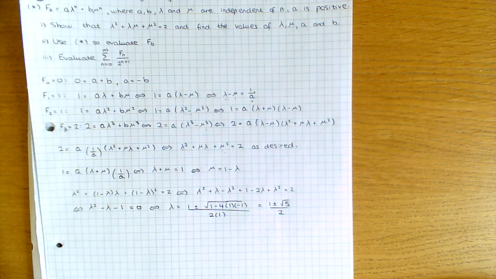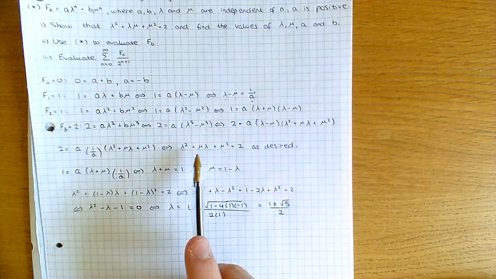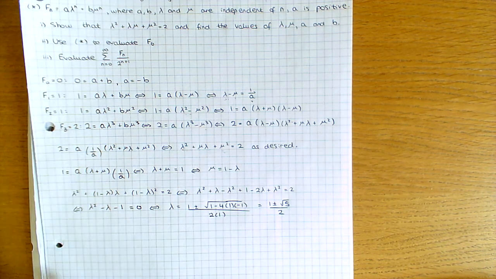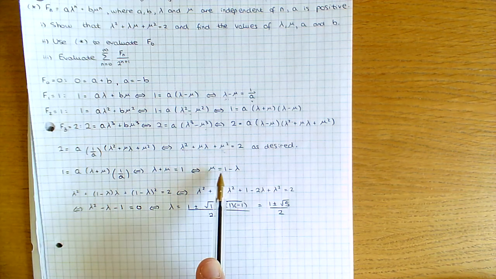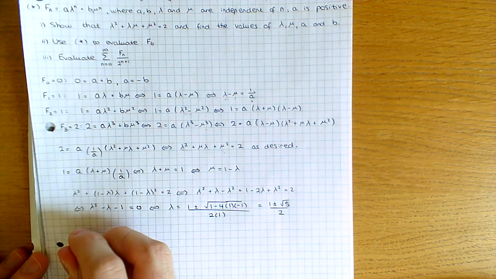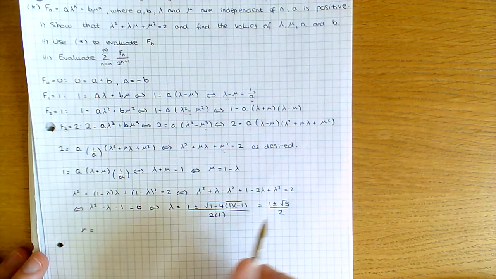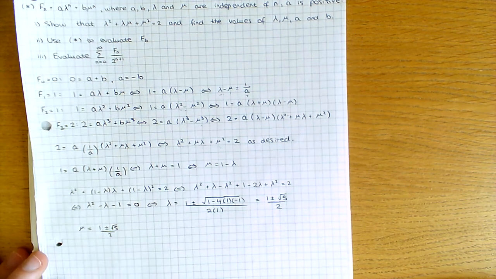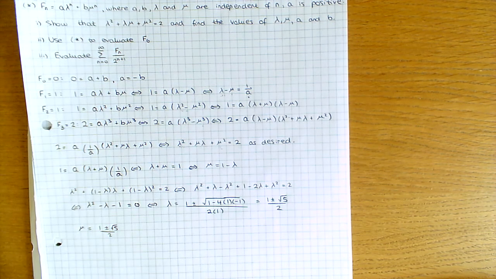But a slightly quicker argument is to notice that this equation is symmetric in lambda and mu, right? The algebra is exactly the same as if we substituted lambda is 1 minus mu. You can exchange lambda and mu and it doesn't change the equation. What that means is that mu is also either 1 plus or minus the square root of 5 over 2. Okay? That's just by symmetry.